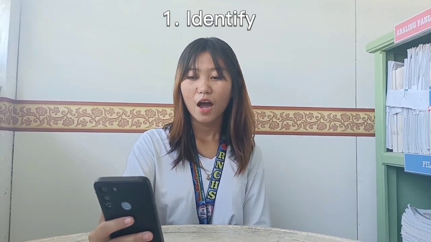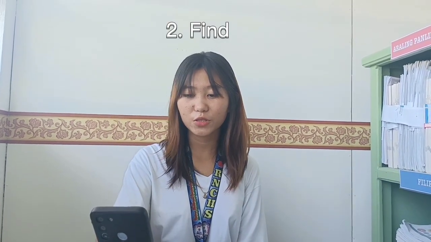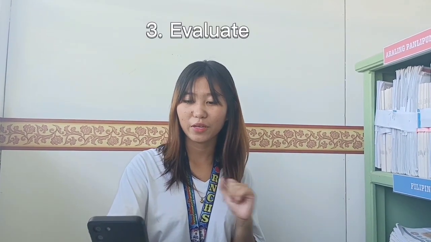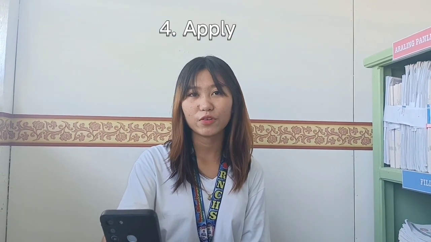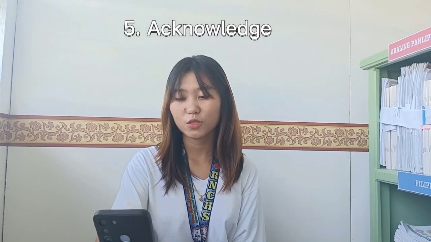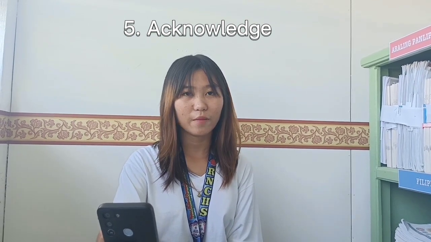We have 5 components of information literacy. First, identify. An information literate student can identify the nature and extent of information needed. Second, find. An information literate student can find needed information effectively and efficiently. And 3, evaluate. An information literate student can evaluate information and its source critically. And 4, apply. An information literate student can apply information effectively to accomplish a specific purpose. And the last, acknowledge. An information literate student can acknowledge sources of information and the ethical, legal, socioeconomic issues surrounding information. And that's all for literacy.